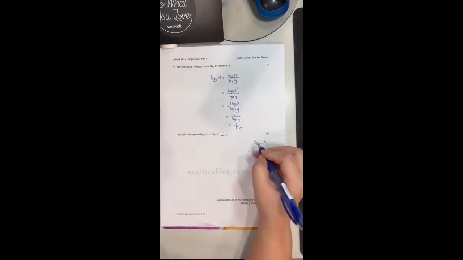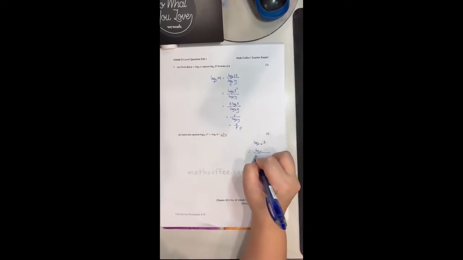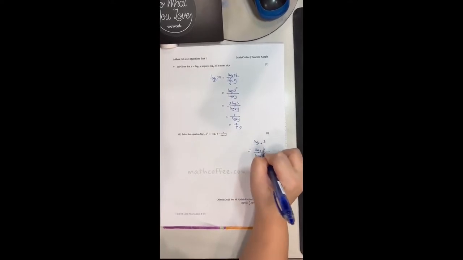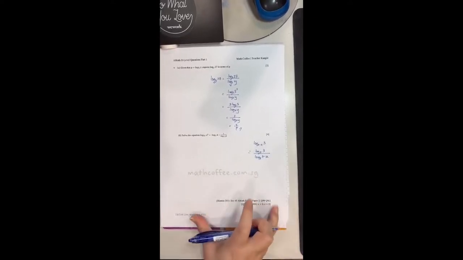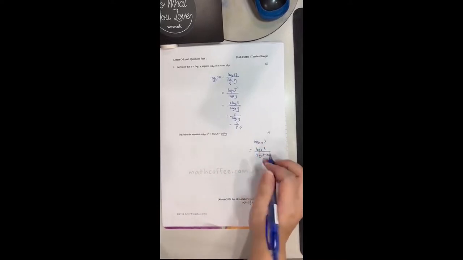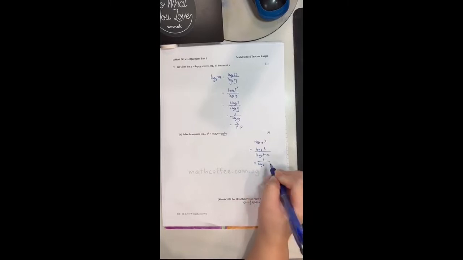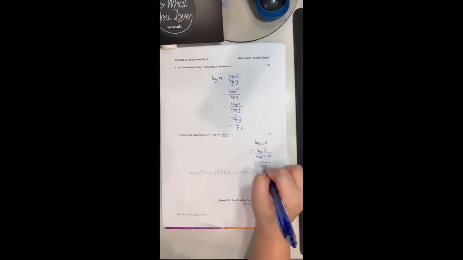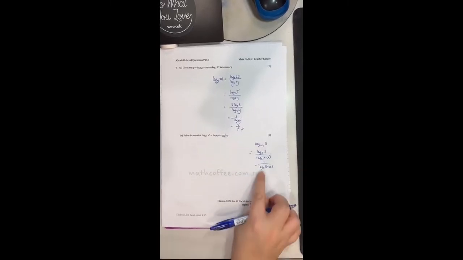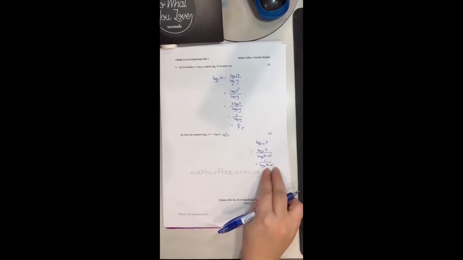So put a fraction: it will be log base 3 of 3 over log base 3 of 5 minus x. This one will be 1 over log base 3 of, with brackets, 5 minus x, because it's the log of this whole thing, 5 minus x.